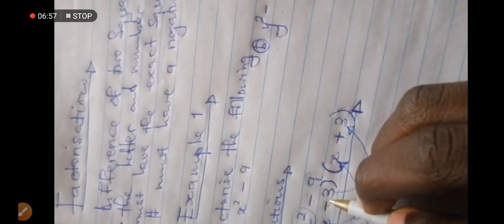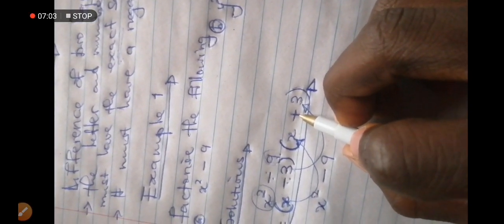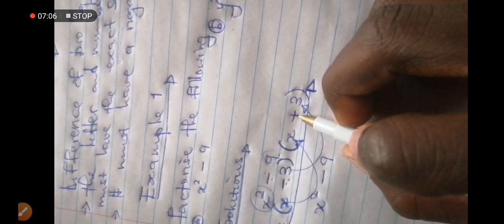Then if you put a negative in one bracket, it means in the other bracket you are going to put a positive. That's how we work out the difference of two squares.